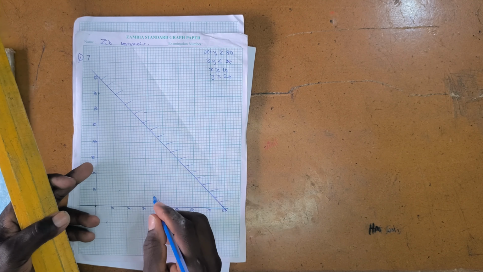Cancel it there. Then you have Y is 20. Again you do the same, you go to Y, which is 20. Draw a line. You want the greater part again, so you cancel the less part.